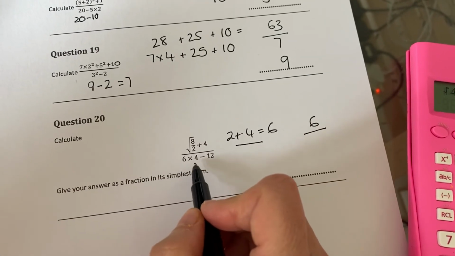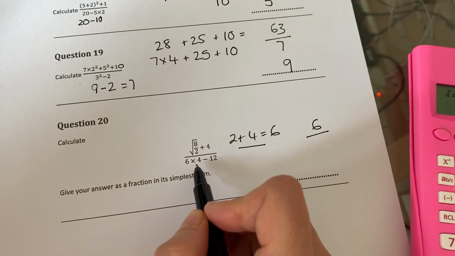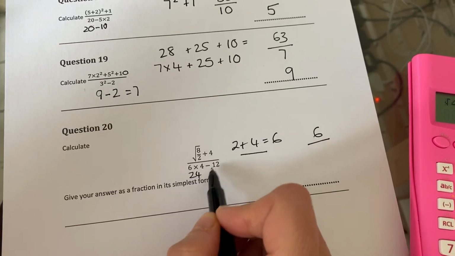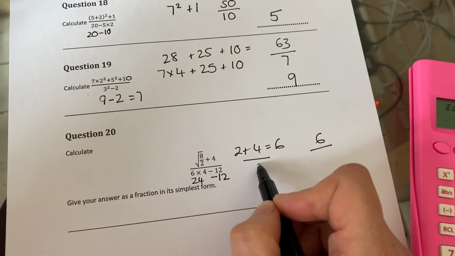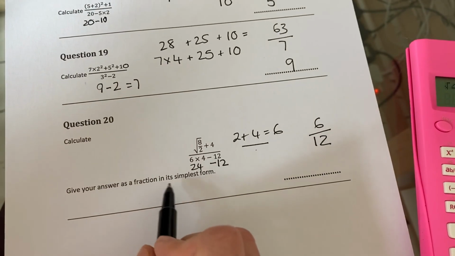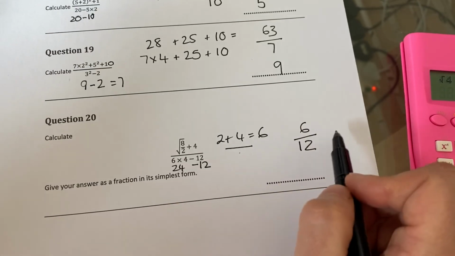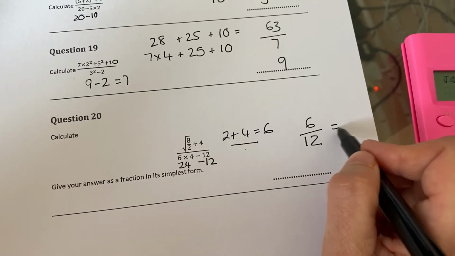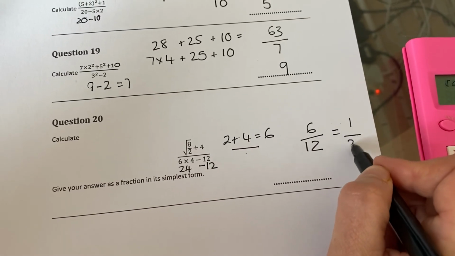I'm going to do 6 multiplied by 4 first of all, which is 24. 24 take away 12 is 12. So now I've got 6 over 12. So give your answer as a fraction in its simplest form. 6 over 12, I know, can be simplified to a half.